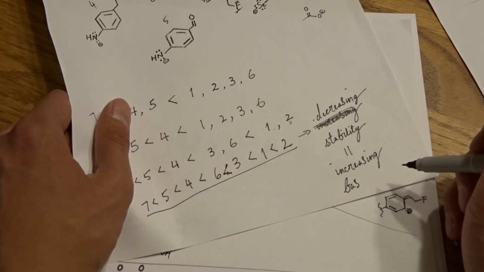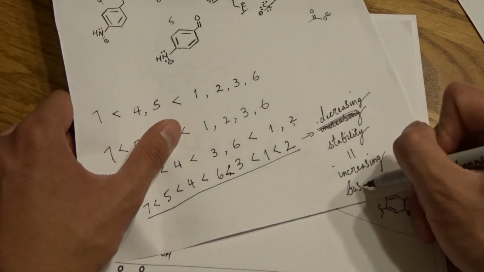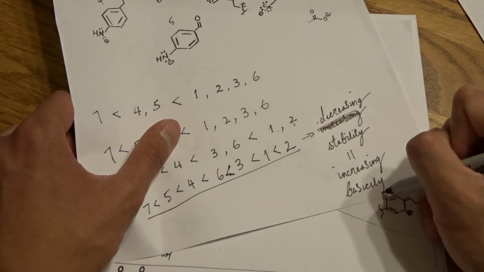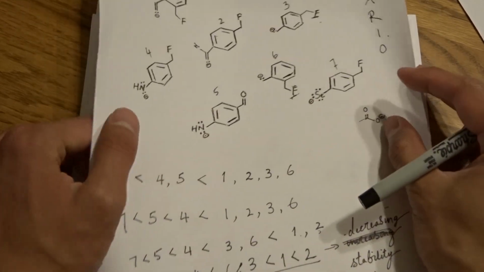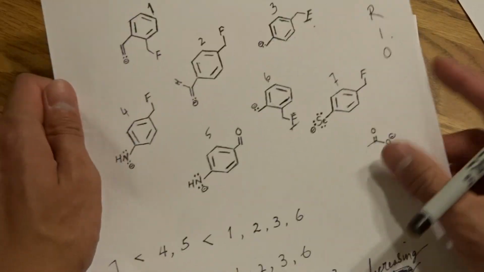The more stable a base is, the weaker it is. Okay, so yeah, that's how you would do this problem.